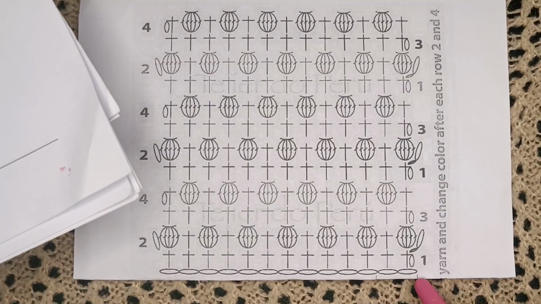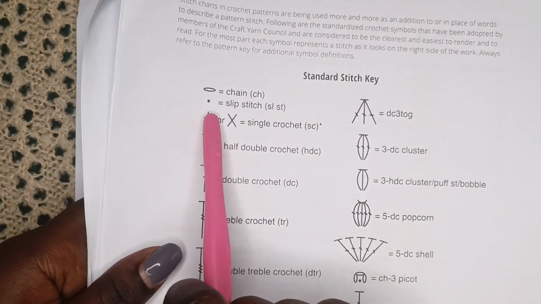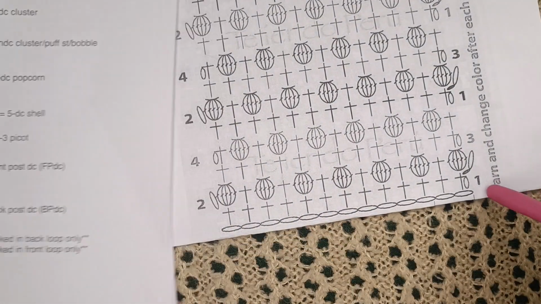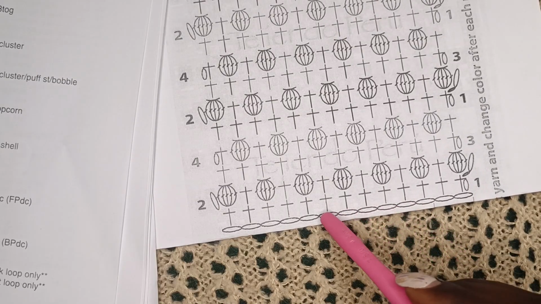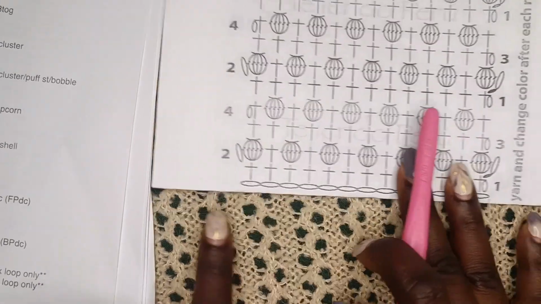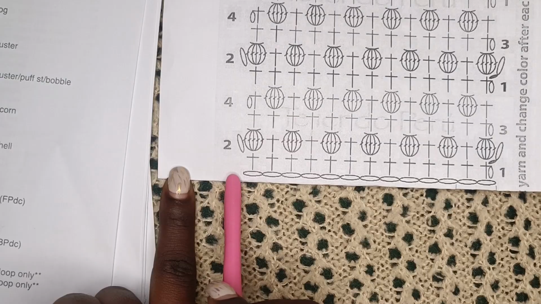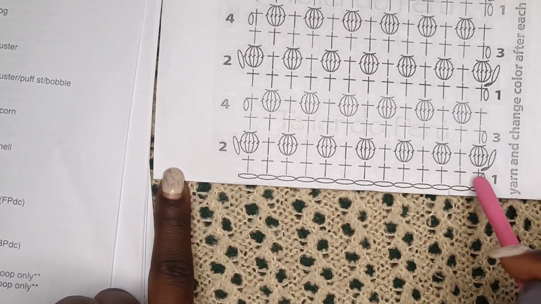The very first symbol is our foundation chain, at the bottom. This is the way the chain looks, a circle. Some will write CH as the abbreviation. Basically, this is a chain stitch. For the popcorn stitch, we need to have 14 stitches, just to illustrate this. And we're not going to start from exactly 1. This is the way our chain will be. Then when I start row 1, I'm going to start it on the right side.